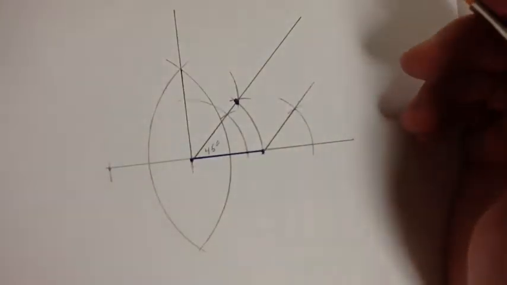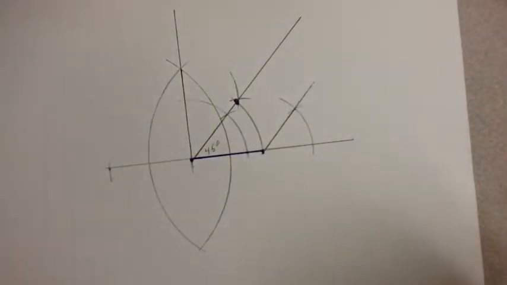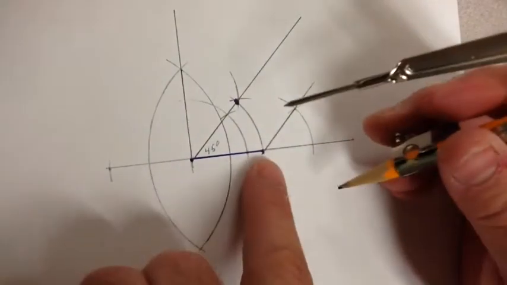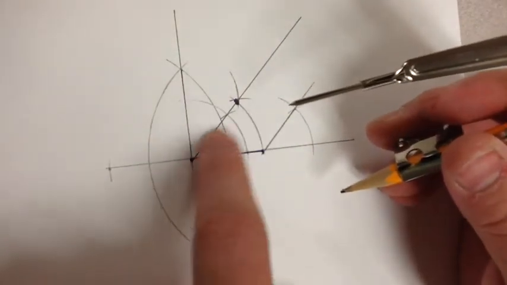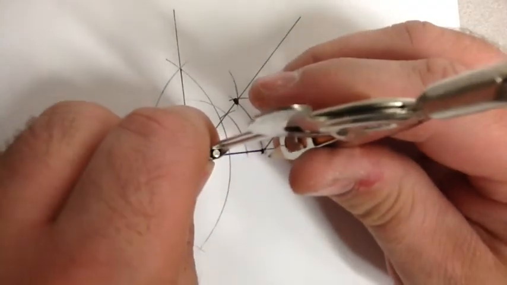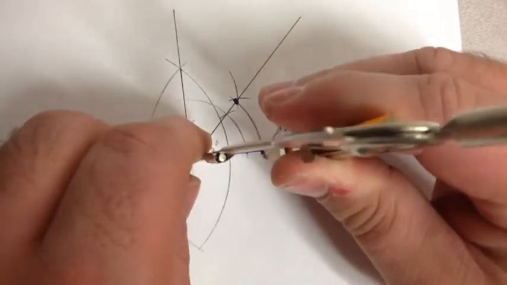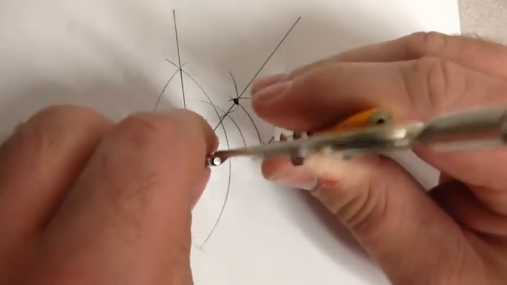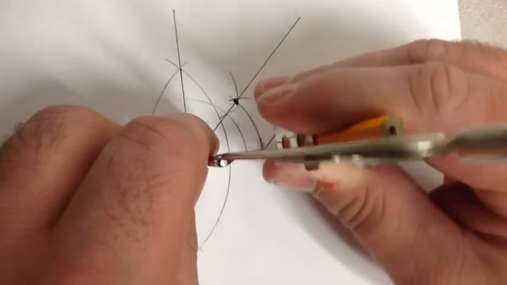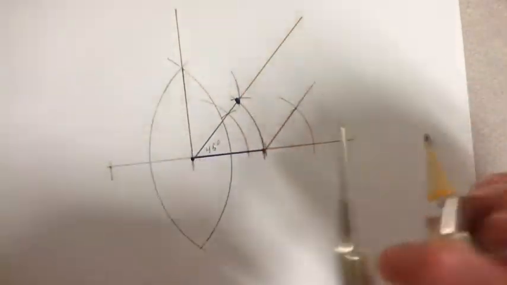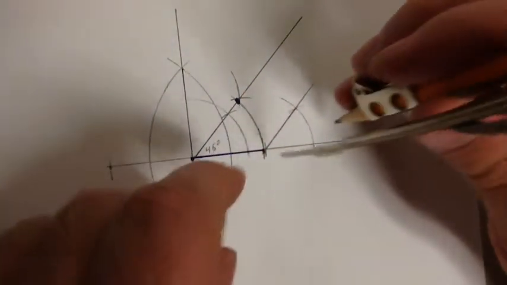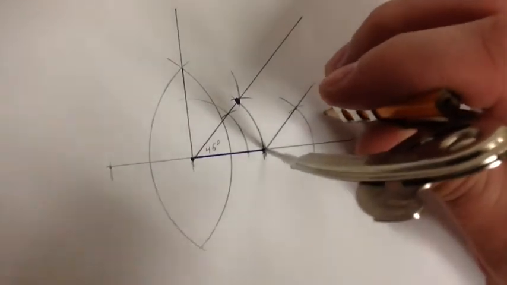There we go. Well, how long does that segment need to be? Well, the same length as my starting segment. The segment length is this segment over here. So, whoops, that was a little long. That length right there. So now I've got it set to my length. I can mark off that length over here.